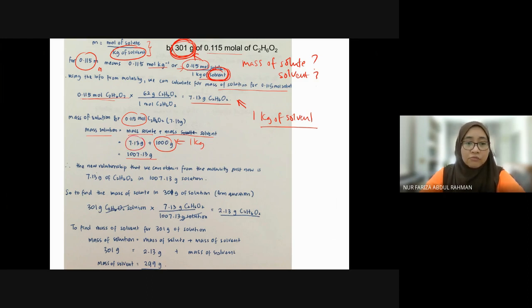Okay, so we have the new relationship that we can obtain from the molality just now. So when the mole just now we have converted into mass, so it is 7.13 gram of the solute in 1007.13 gram of the solution. Okay, so basically the molality just now is 0.115 in mole over 1 kilogram of solvent, right?